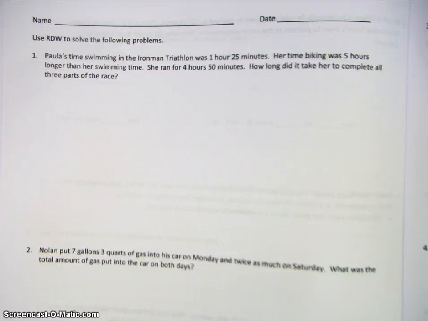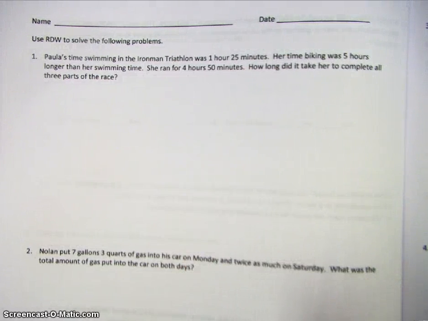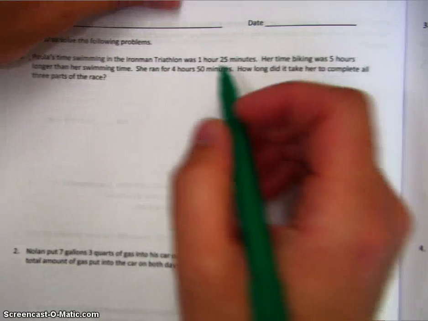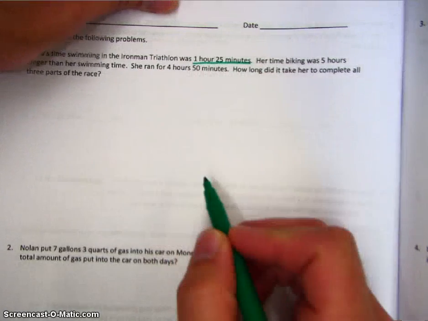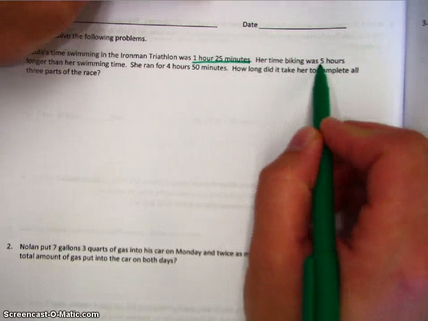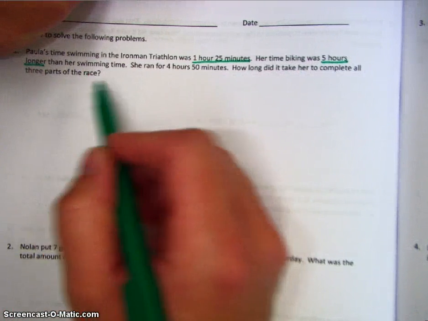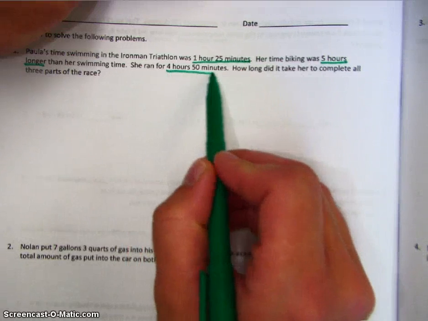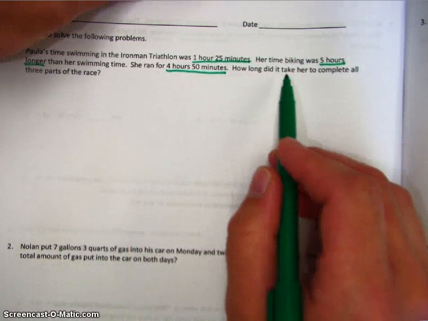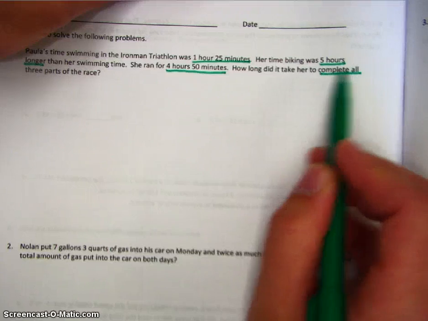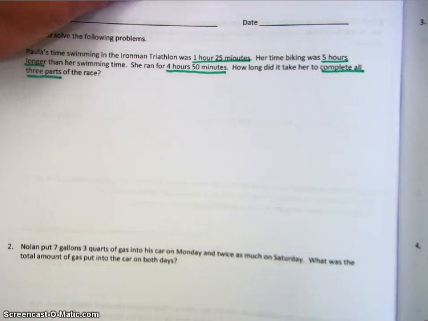So, number one, we have Paula, and Paula's time swimming in the Ironman triathlon was 1 hour, 25 minutes. Her time biking was 5 hours longer than her swimming time. She ran for 4 hours, 50 minutes. So how long did it take her to complete all three parts of the race?